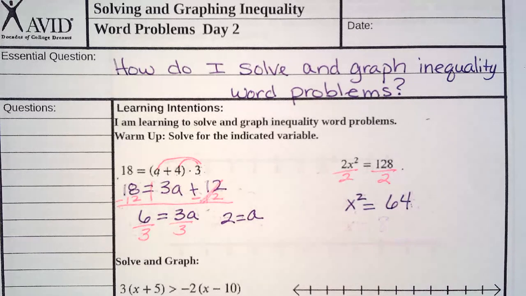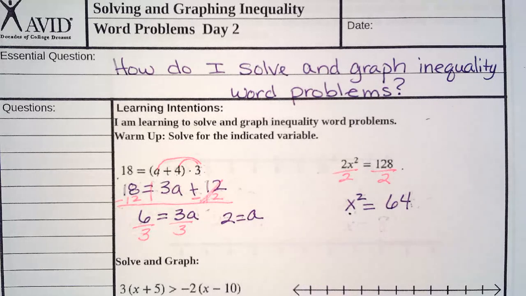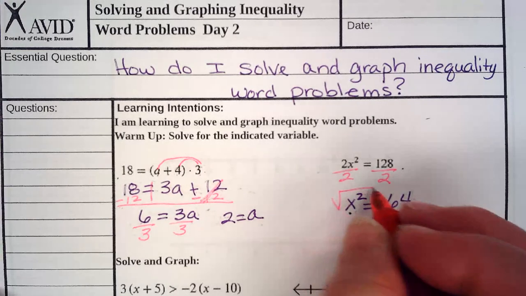Okay, now, what operation undoes squaring? X squared means that x times x is equal to 64. A number multiplied with itself is equal to 64. The opposite of squaring is square rooting.